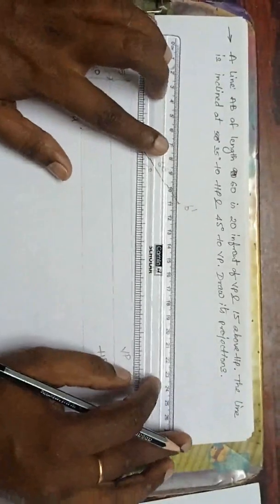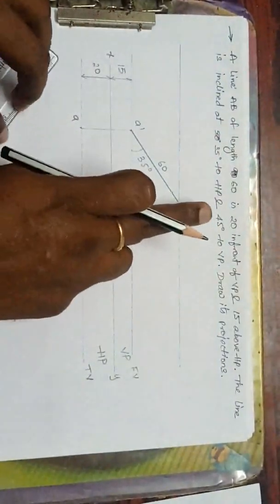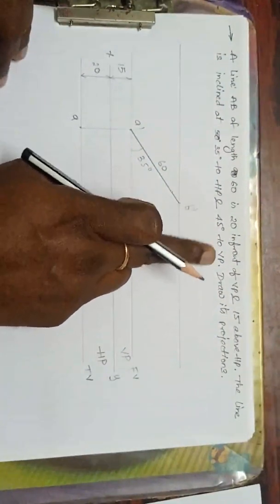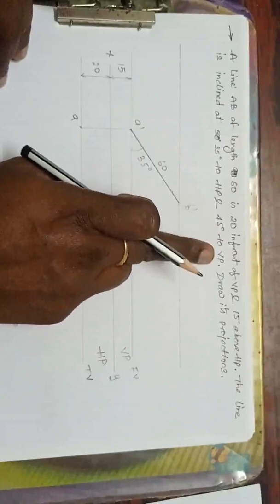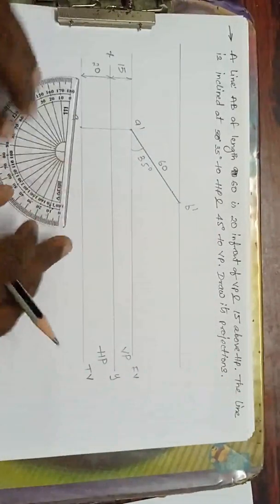Next, what to do? I have to draw the locus of B dash. From point B dash, I will draw the line. This is the locus of B dash. Leave it. Next, what to do? 45 degrees to the VP. I have to draw this in the HP. From A, I will draw.